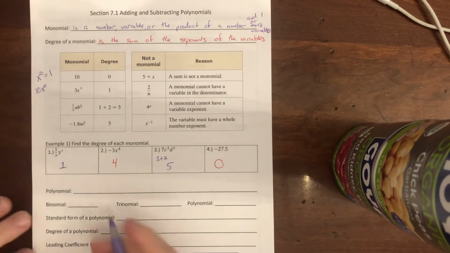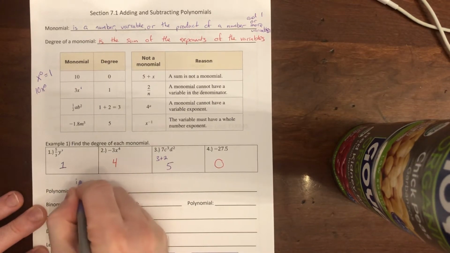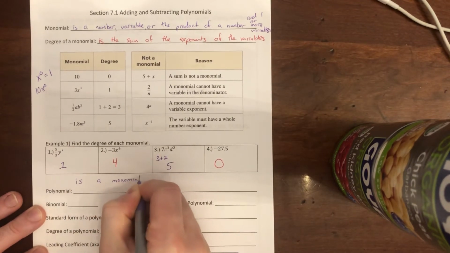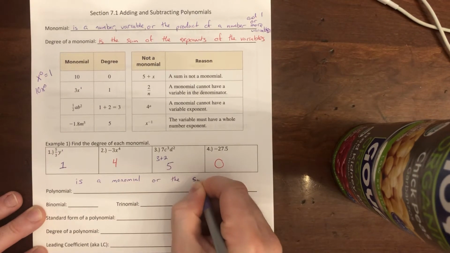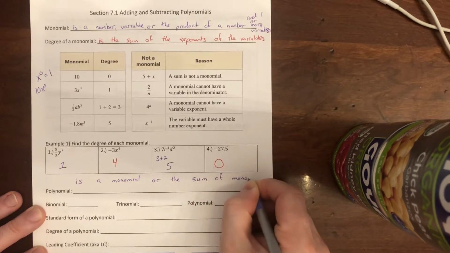A polynomial, all right, I'm going to start up here just in case it goes a little bit long, is a monomial or the sum, means adding, of monomials.